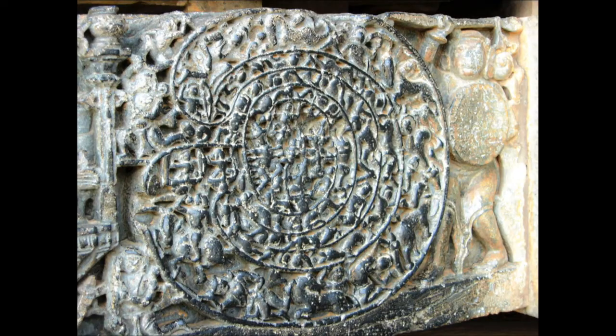Here is a carving of that from a temple in India, dating from the 12th century. So interesting too that it's almost from a similar time as the Chartres labyrinth, this depiction of the Chakravyuha labyrinth on the temple wall in India.